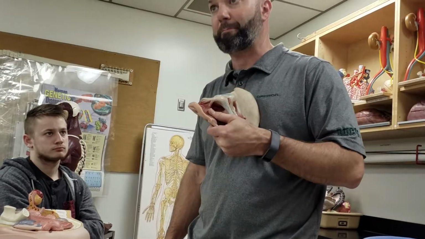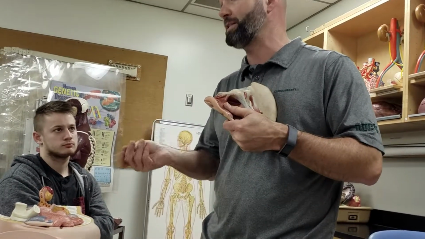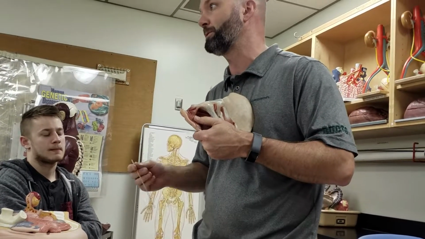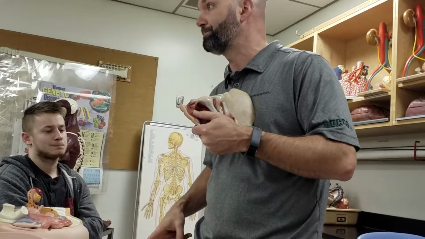So they both have bulbospongiosus and corpora cavernosa. So boys and girls both have bulbs. Bulb of penis, bulb of vestibule, both surrounded by bulbospongiosus muscle.